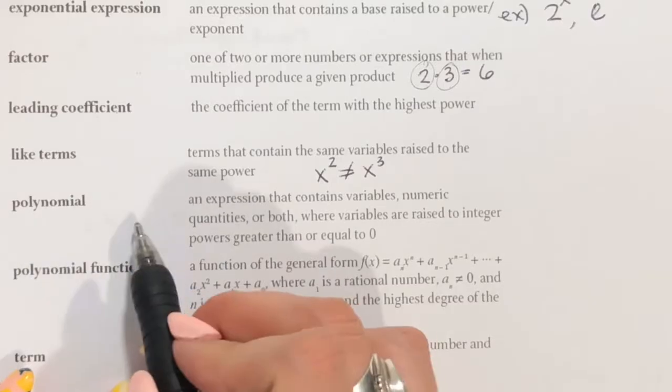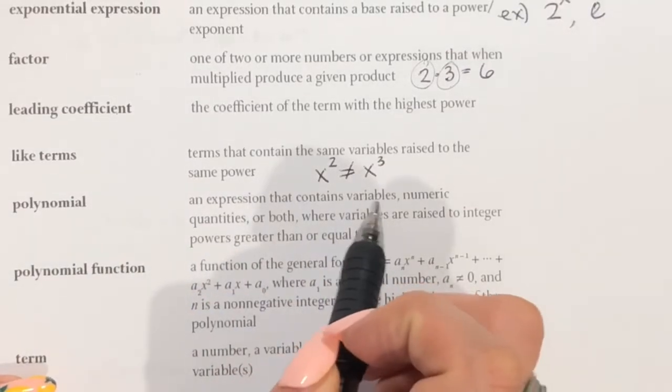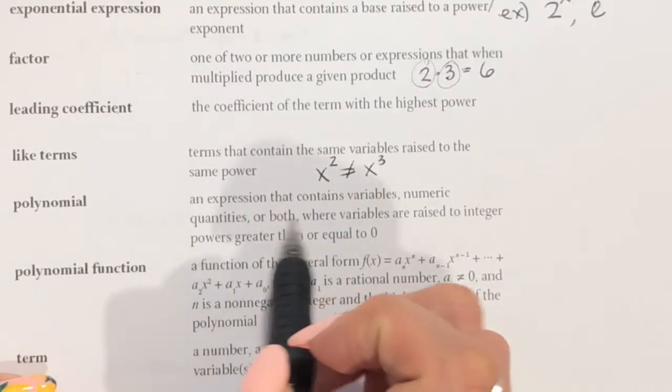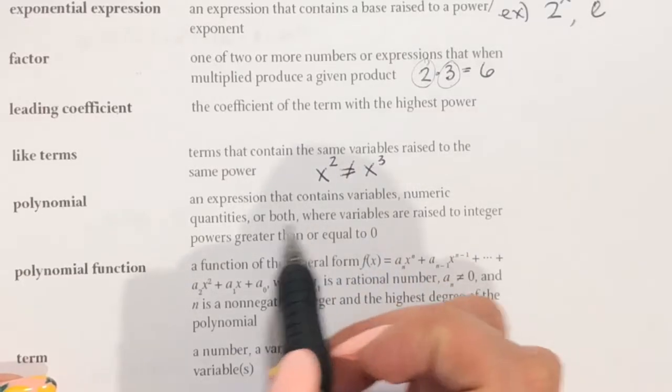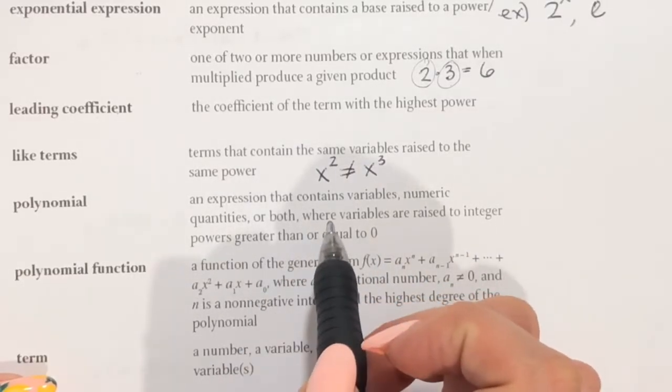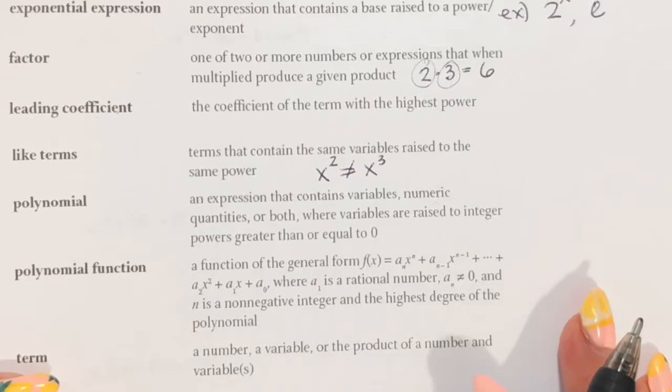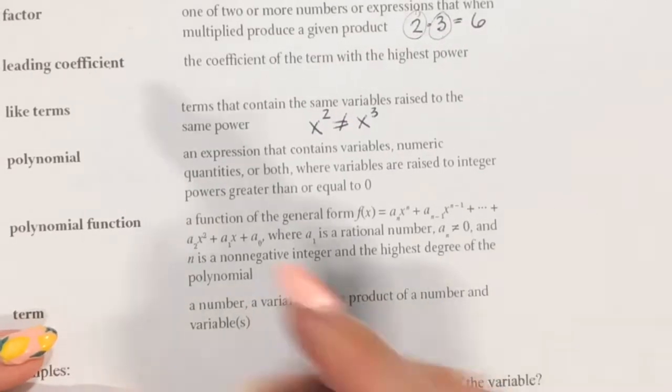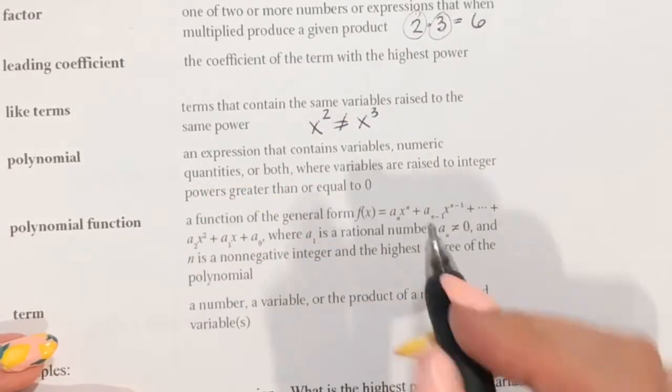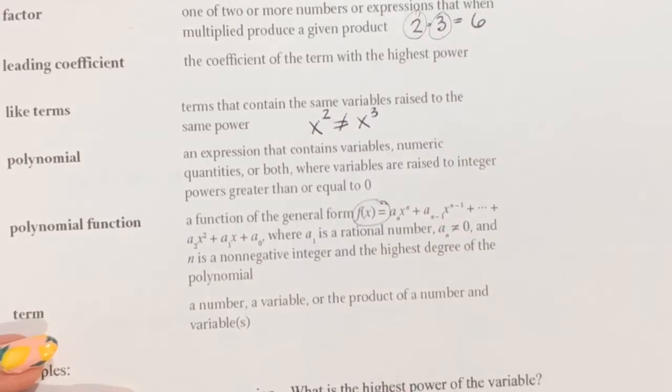Okay, and then a polynomial is just an expression that contains variables, numeric quantities, or both, where variables are raised to integer powers greater than or equal to 0. So kind of just a fancy explanation there. And then a polynomial function is literally the exact same thing, but you're just going to have the f of x in front of it.